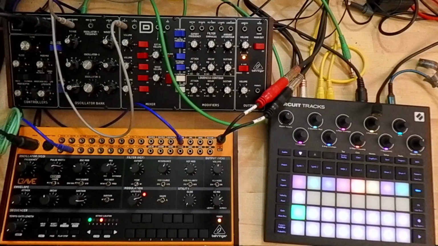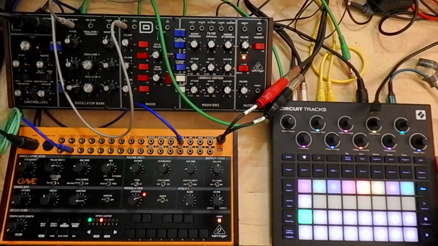It is me, Captain Energy, and today we're taking a look at the Circuit Tracks. Yes, it's been a while since I've pulled out the Circuit Tracks, but a couple questions have come up that I feel like need some answering, so I thought I would get into that for you. First, here's my Circuit Tracks.